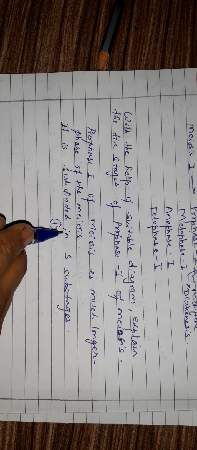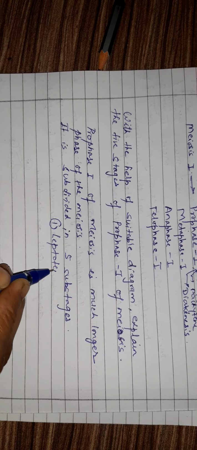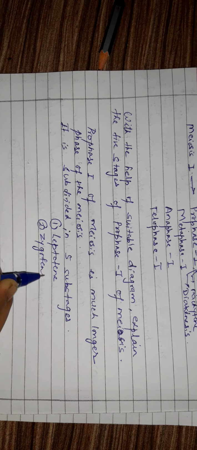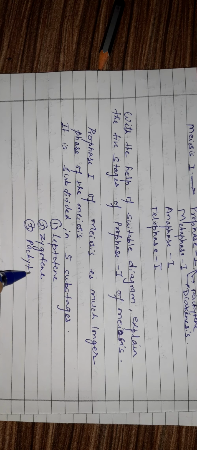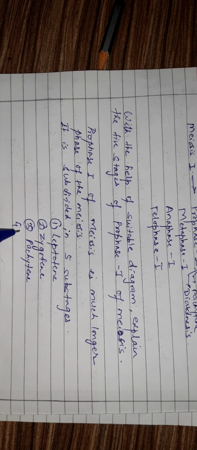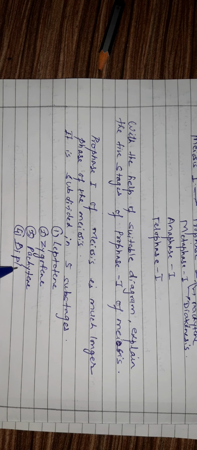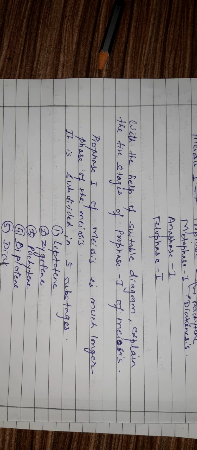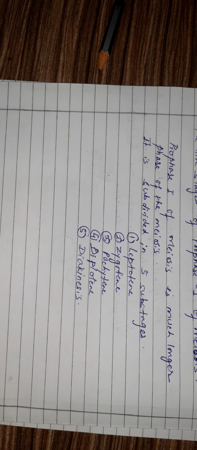First, leptotene. Second, zygotene. Third, pachytene. Fourth, diplotene. And fifth, diakinesis. Now we will study each in detail.